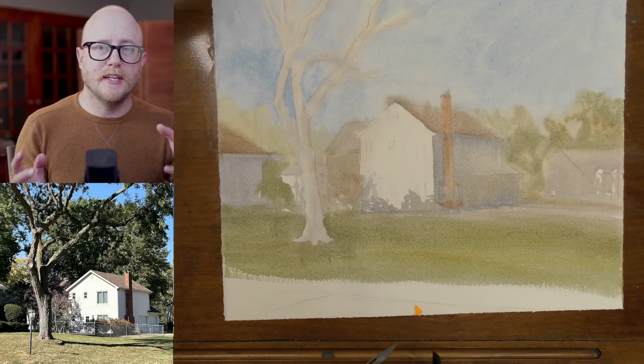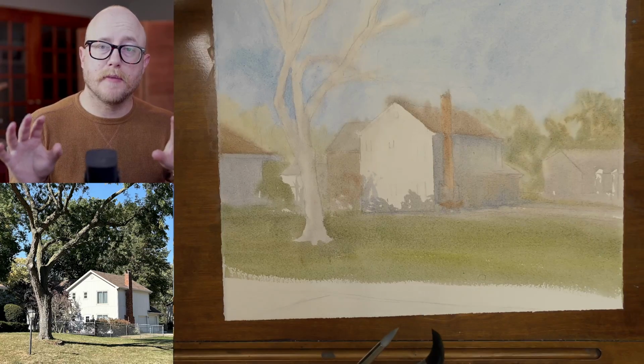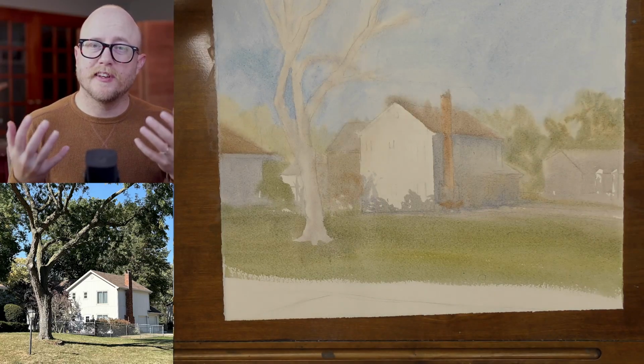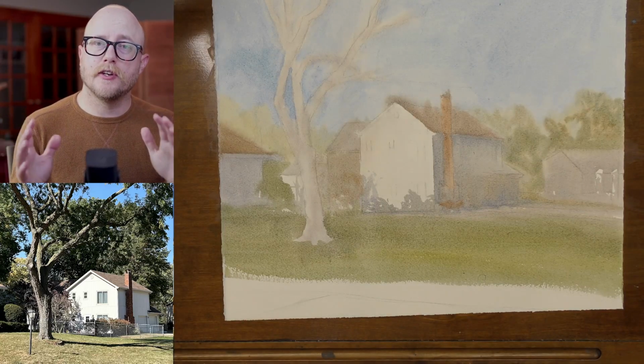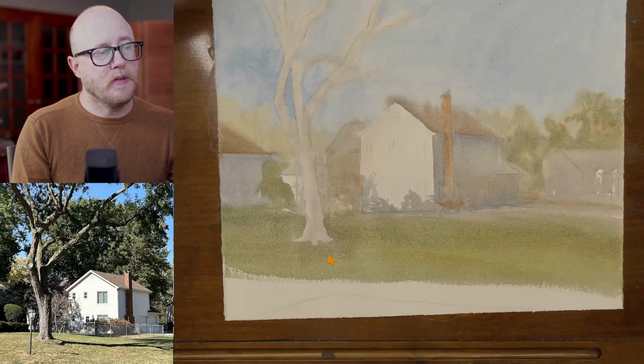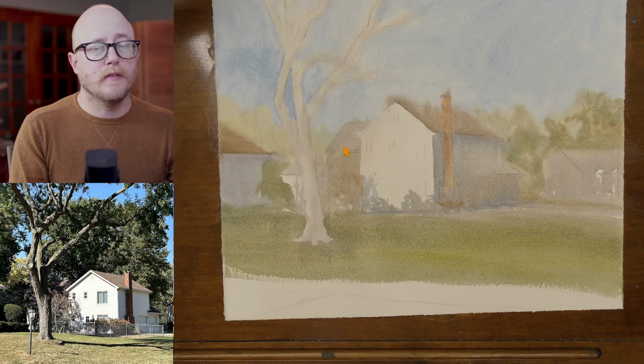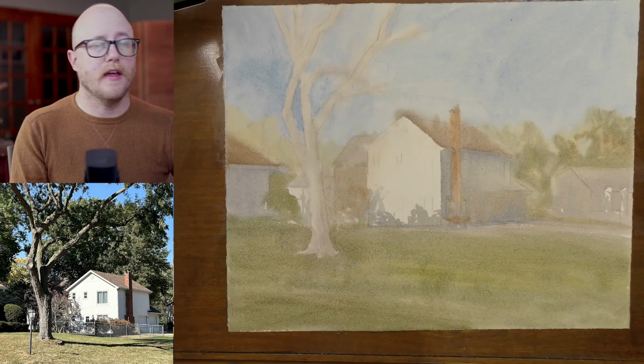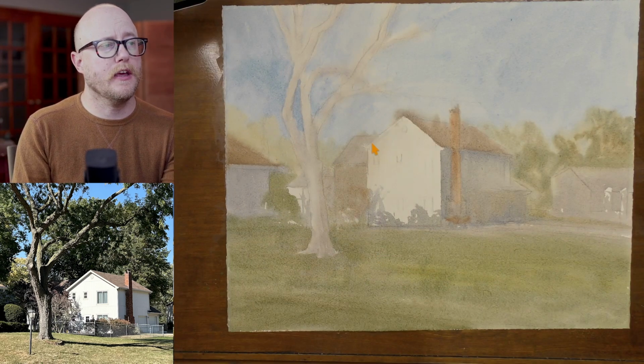And part of the reason is I want the background to sit further back, and warm colors bring things forward and draw attention from the viewer. I'm saving my warmest color of green right around here in the middle ground of the painting. All right, and that is what the first wash looks like. I've laid in the lightest values of my entire scene.